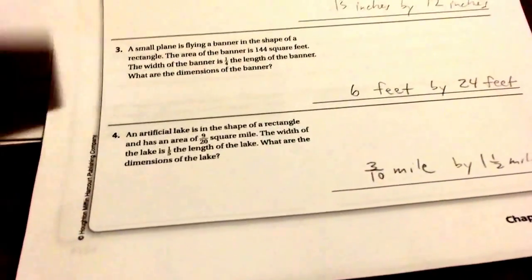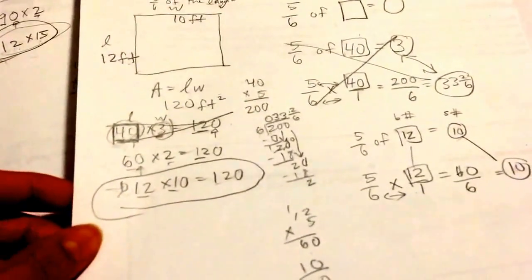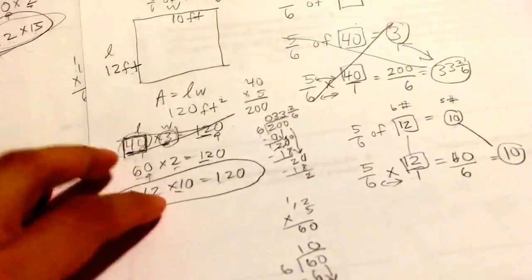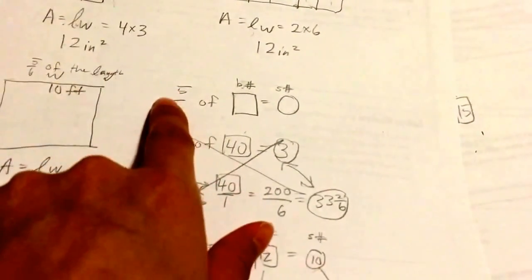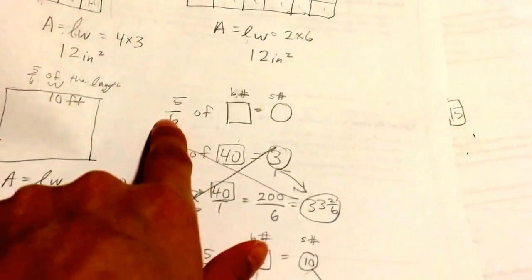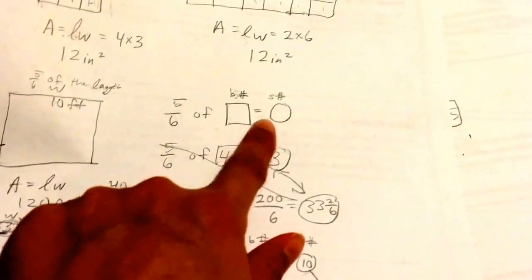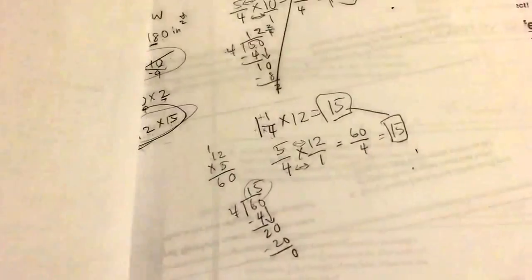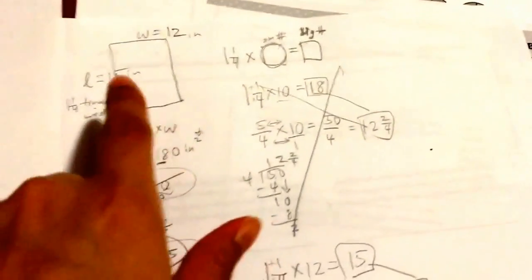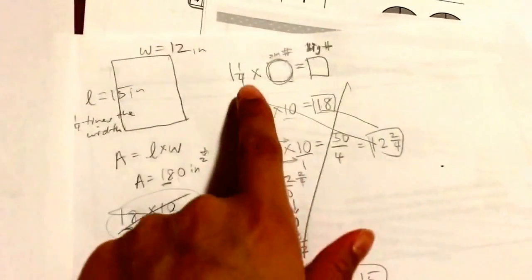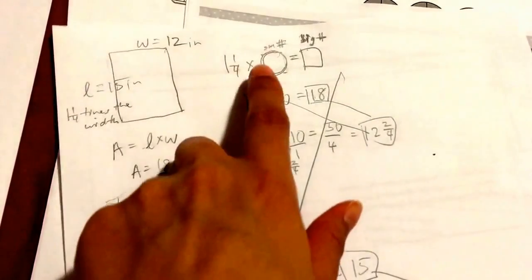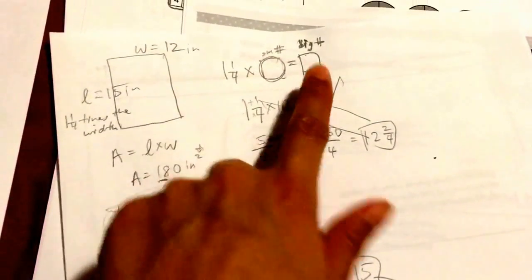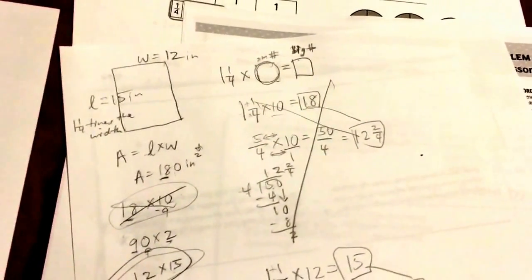So make sure that you start with, you already know the answer, so instead, what kind of mathematical sentence are you going to go for? Are you going to go for a fraction less than 1 of the bigger number equals the smaller number? Or are you going to go for 1 and 1/4 times the width, the smaller number, equals the bigger number or the larger number?